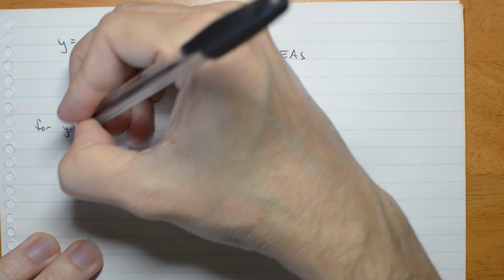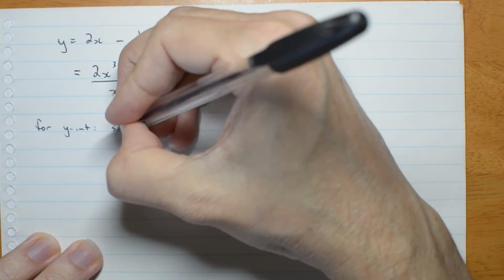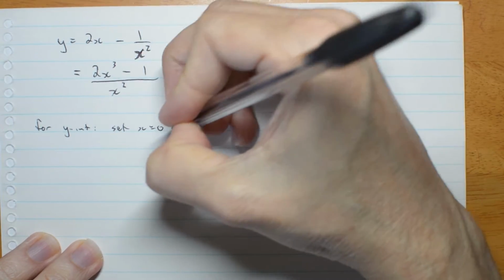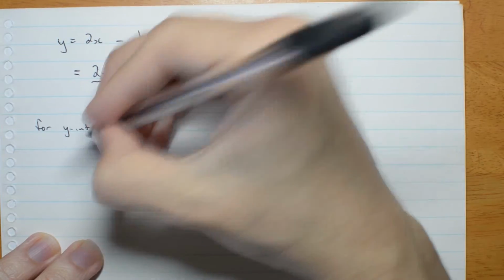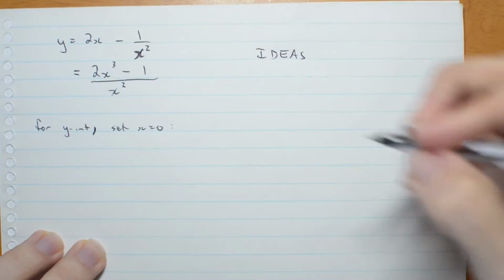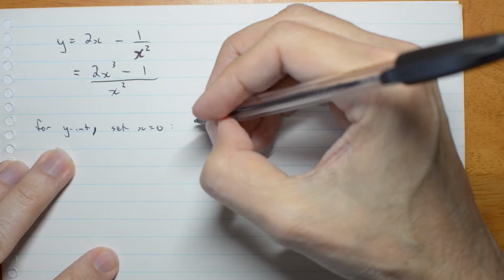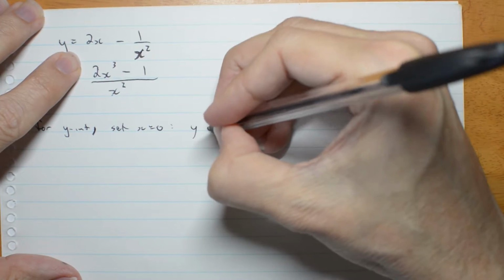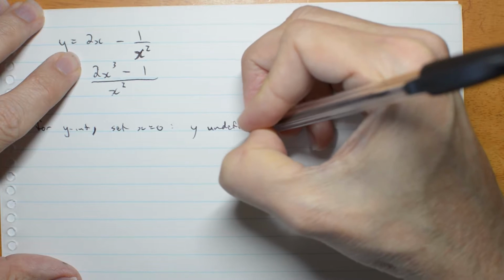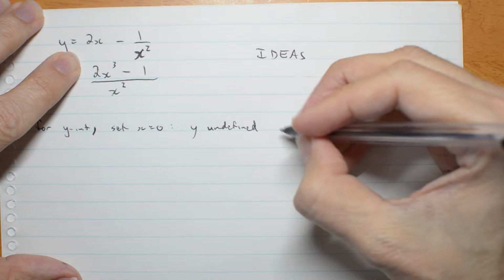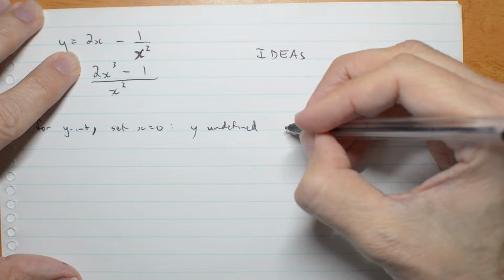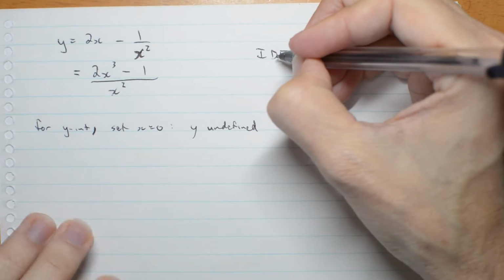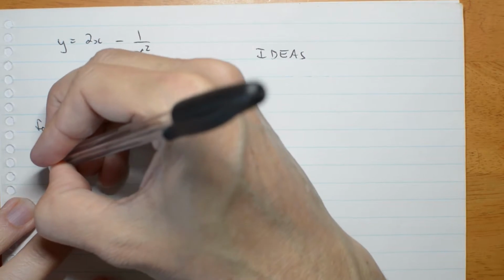For the y-intercept, set x equal to 0. Normally a comma, don't know why I put a colon there. Intercepts, y-intercept x equals 0. I've got a problem, I can't divide by 0. Y is undefined. So that's actually going to be a vertical asymptote. But let's find it when I get to discontinuities.